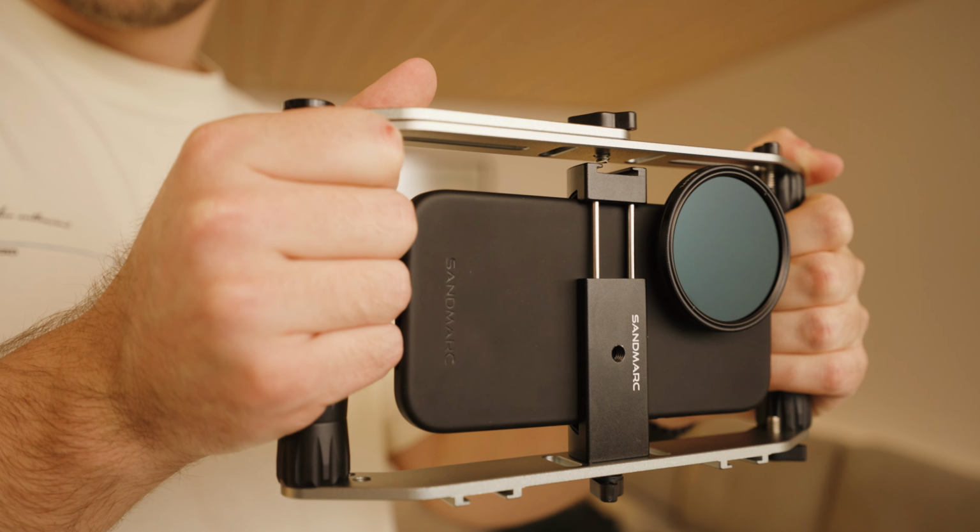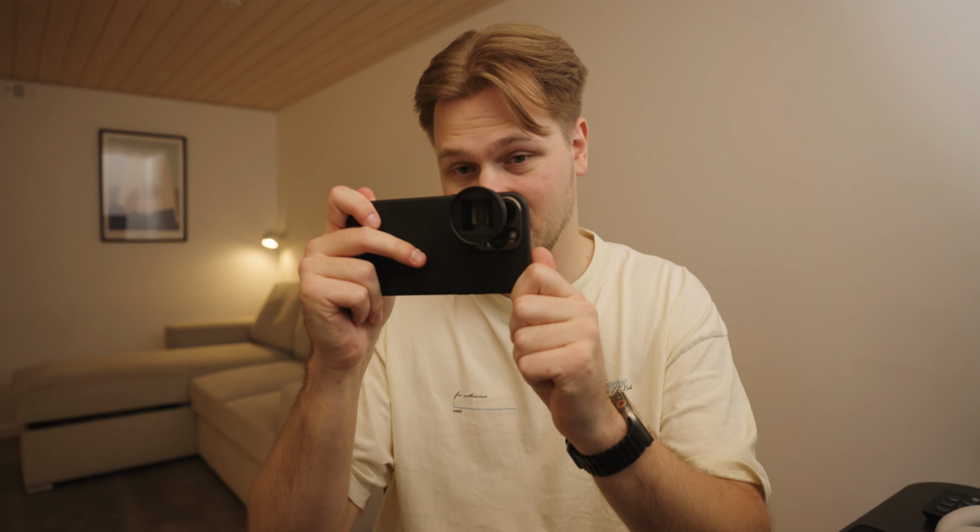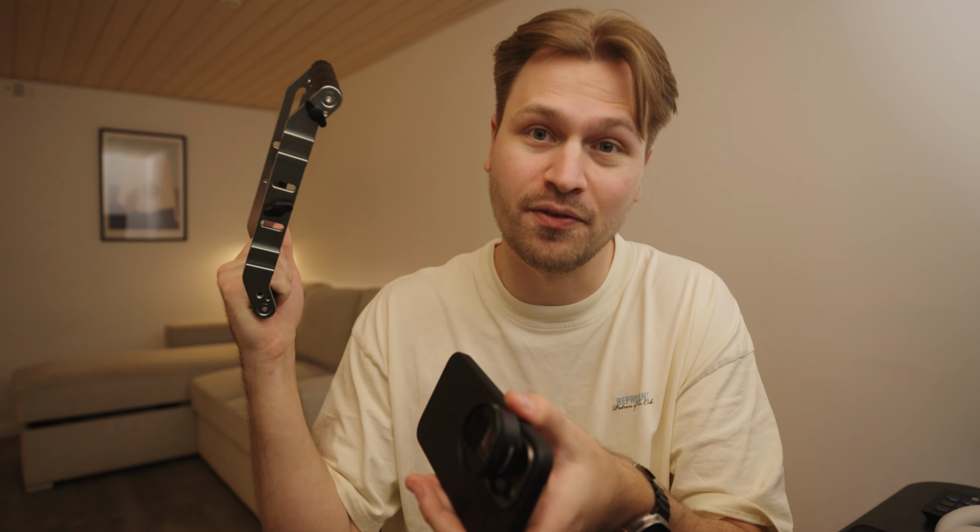For most of the shots I've shown, I've also used this cage, but this is simply to make the footage more stable. You could also just record like this. I thought I should mention it, just so I'm completely transparent about how I recorded the footage used in this video.